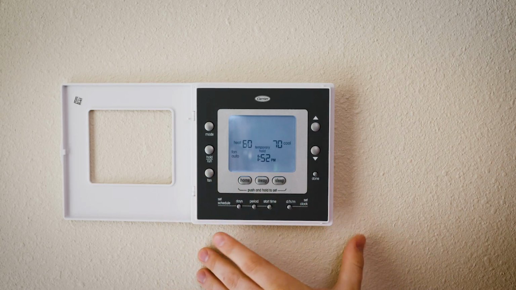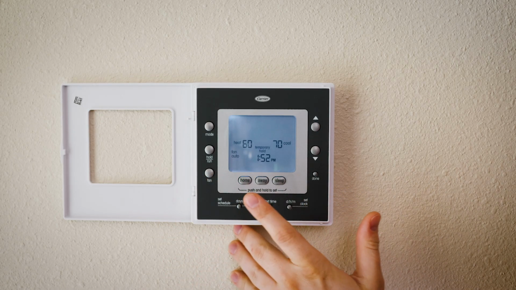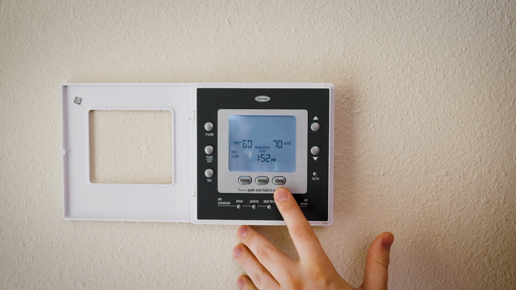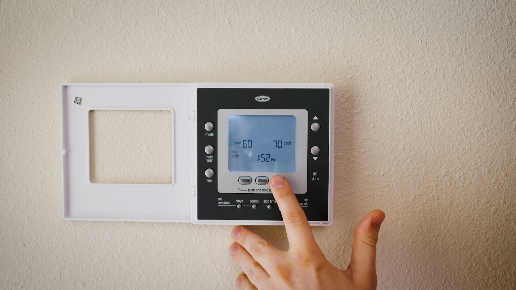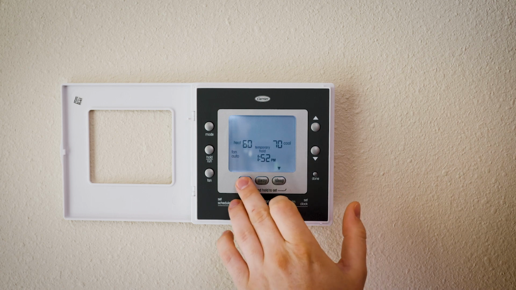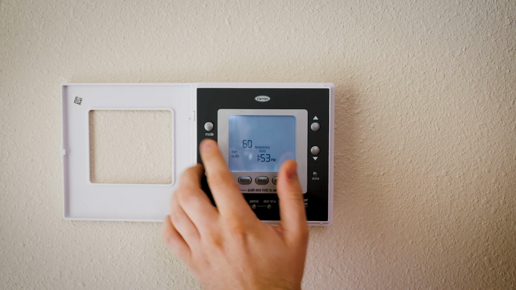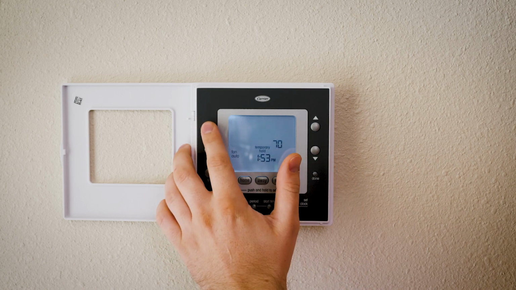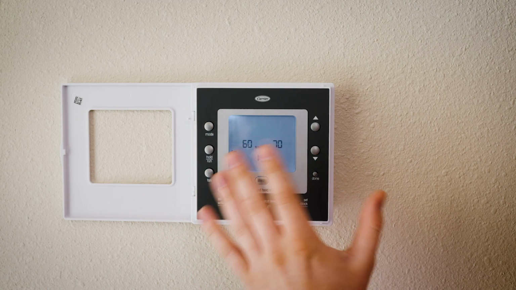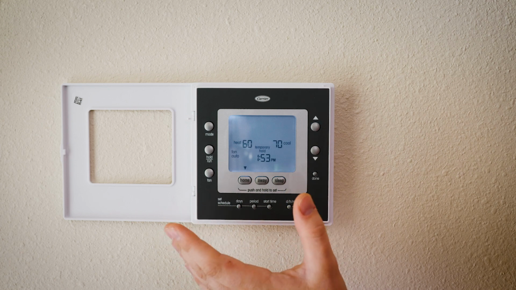The first thing you'll want to do is decide what temperatures you'd like when you're at home, when you're away, and when you're at home and asleep. Right now we have all of them set for between 60 and 70, so we can show you how to change those. In order to change those, you can cycle through your mode and change your heat and your cool settings and have it to where they are in between your two preferred settings.